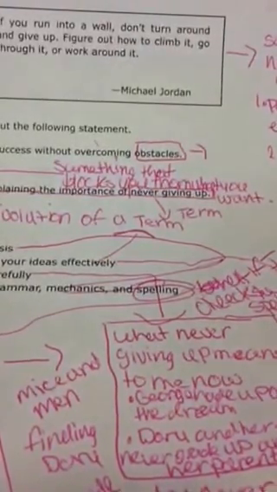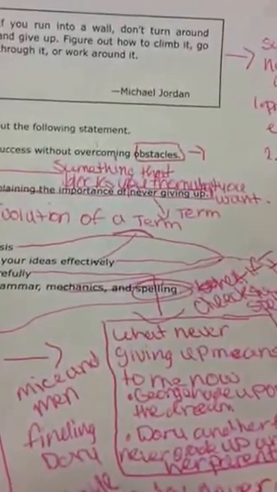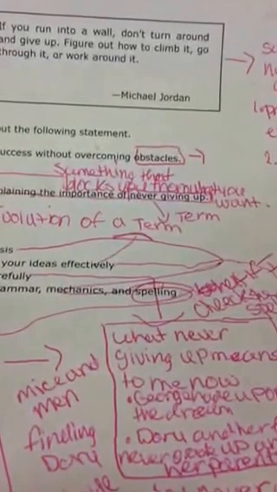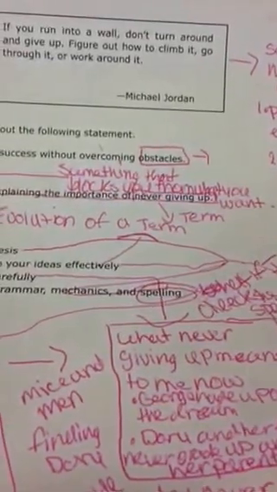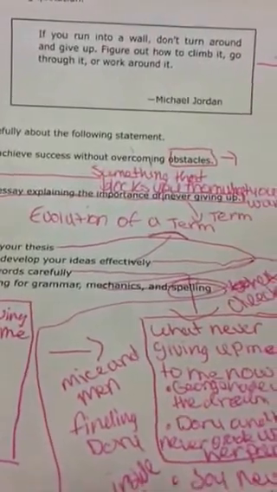Because Lucy wants to get a high score, and in my case, a high score is anything up above a 5, so anything that's a 6, a 7, or an 8, she's going to take a creative risk. She's going to use something different called evolution of a term.